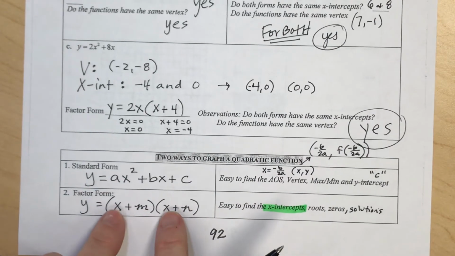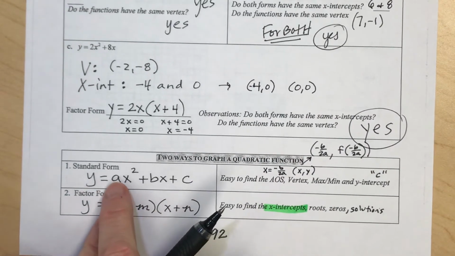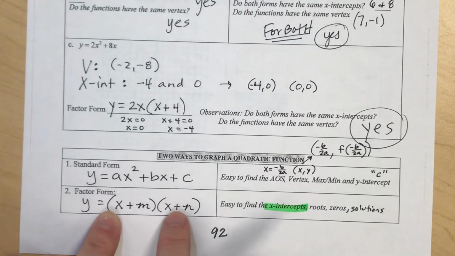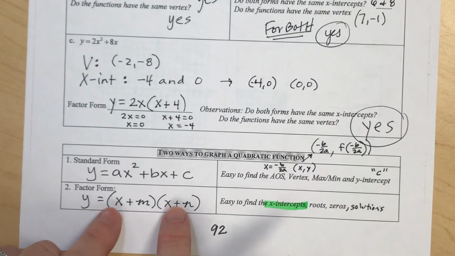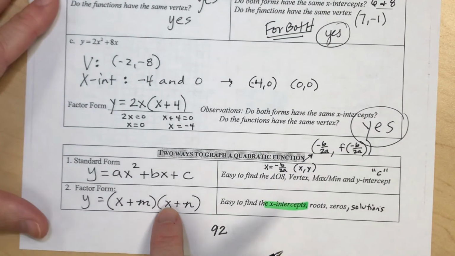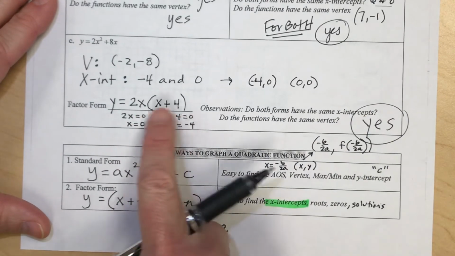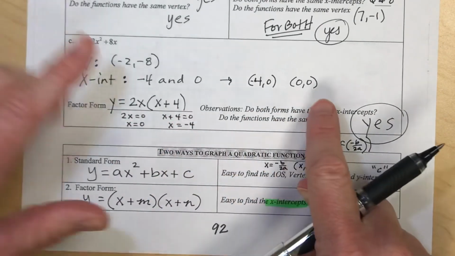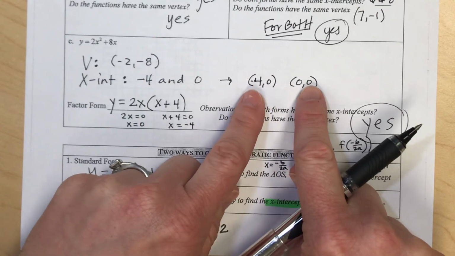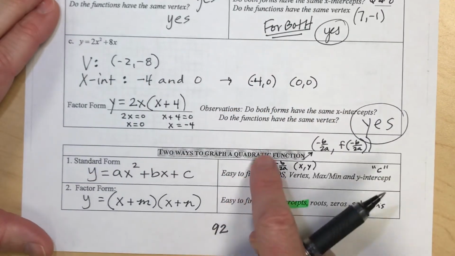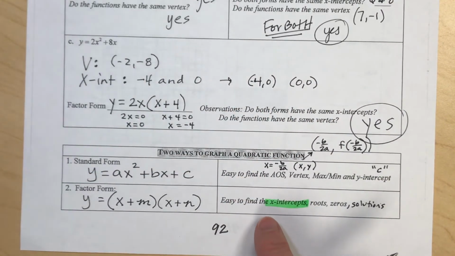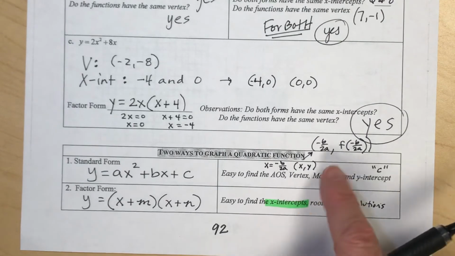And you may or may not have 1x, so if you had a number in front of your x squared, obviously your factors will change a little bit, like you might have a number in front of your x, but generally speaking, your factors, you set them equal to 0, just like I showed here, and you'll get your x-intercepts very easily. And so the difference is just, well, what are you trying to find? And then utilizing your function and the properties of your function to find what you need.